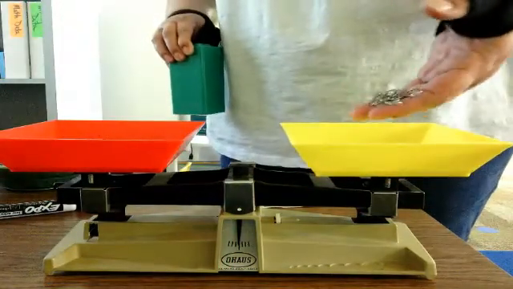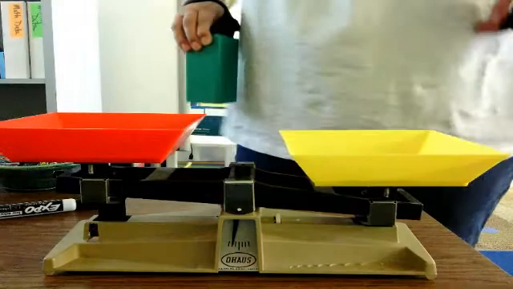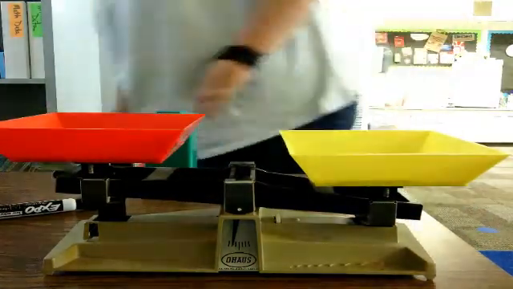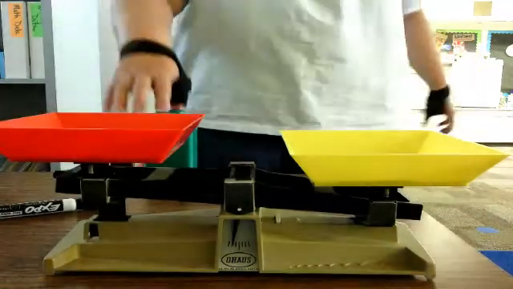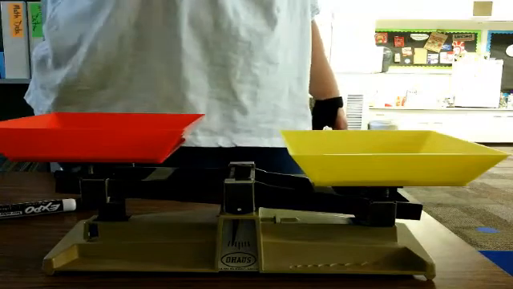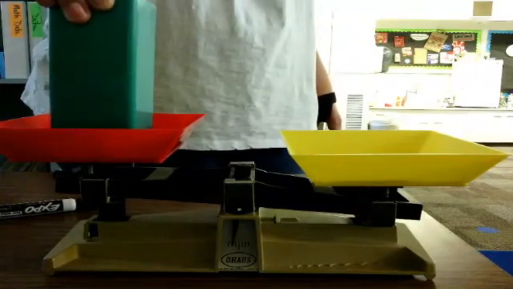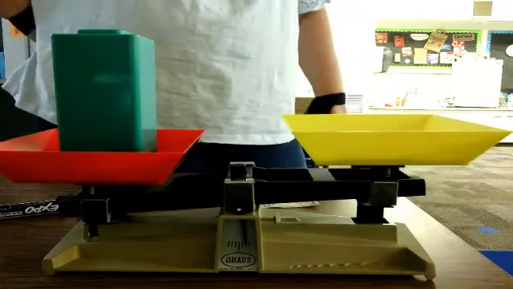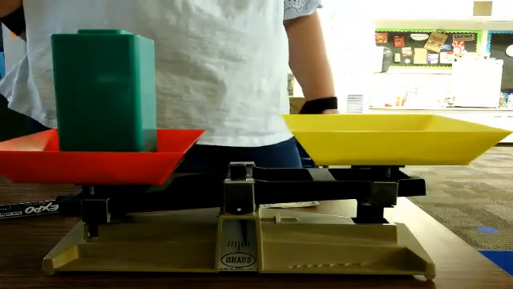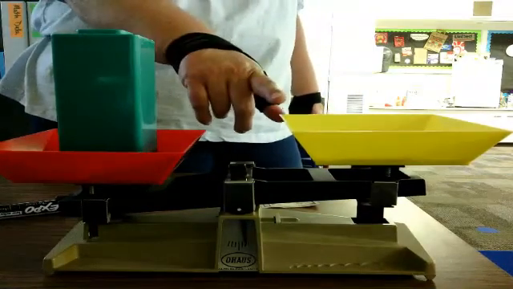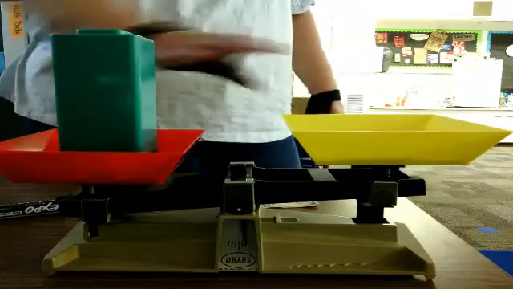First, I'm going to put my paper clips on the yellow pan. Paper clips are on the yellow pan. So do 10 paper clips, 10 grams, have the same mass as 1 kilogram? No. How do I know that? Well, my red pan sank lower than my yellow pan.